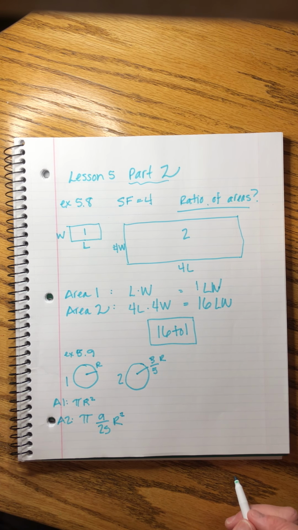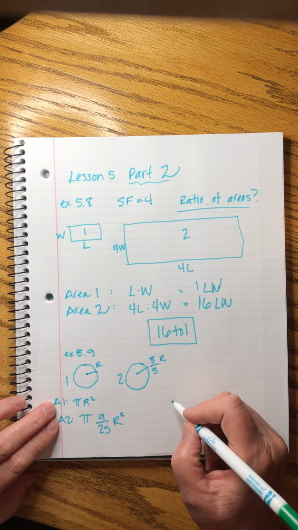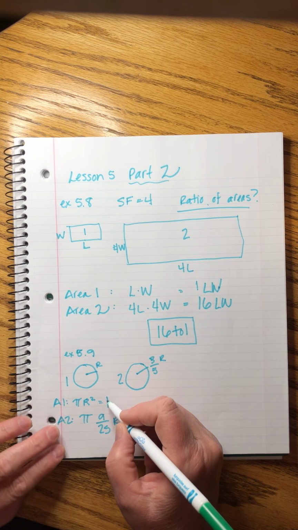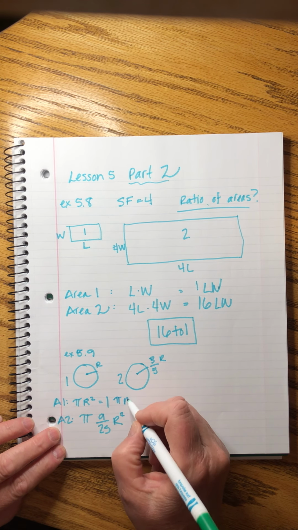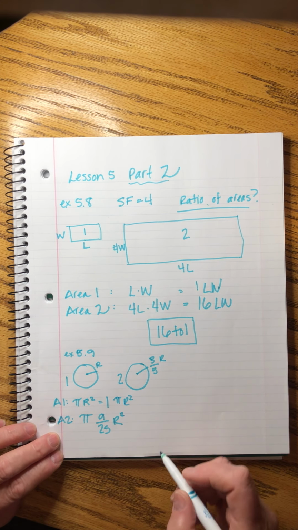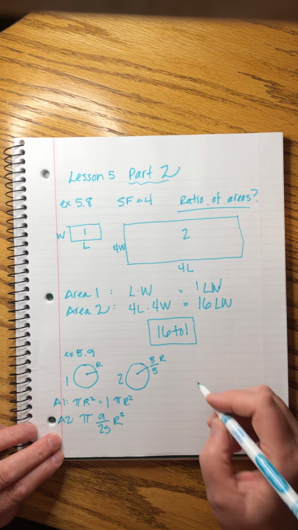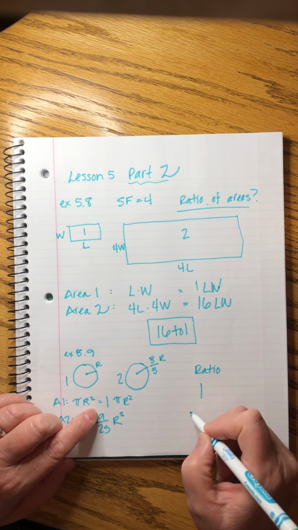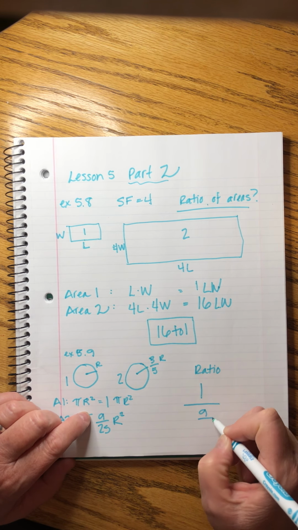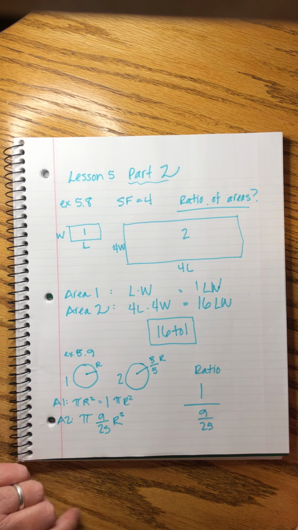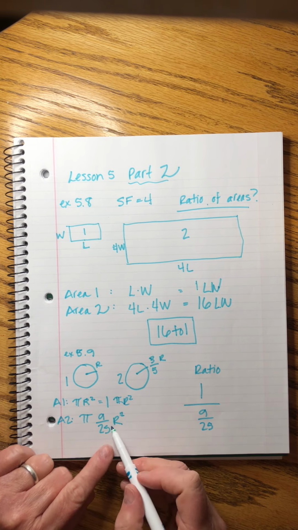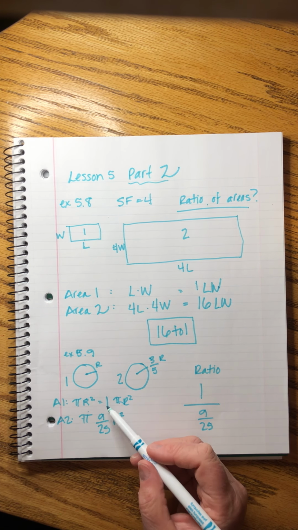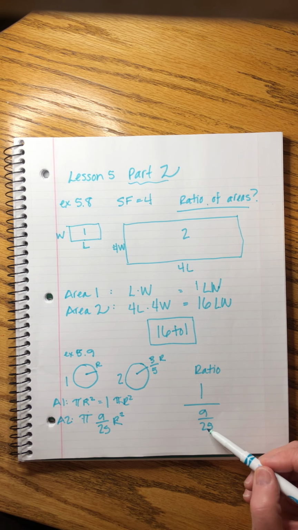Okay, so the ratio is, we can say that is 1, right? Pi r squared, we can put a 1 in front of everything. So the ratio is 1 to 9/25, right? This is pi r squared. This is pi r squared. That part stays the same. But just the number that we've created is 1 to 9/25.